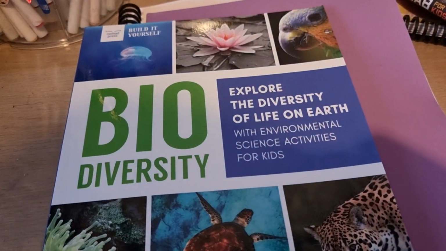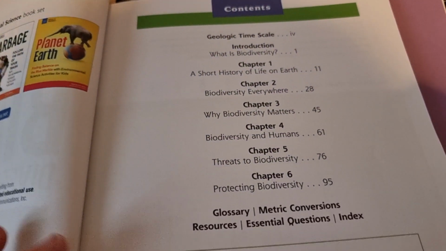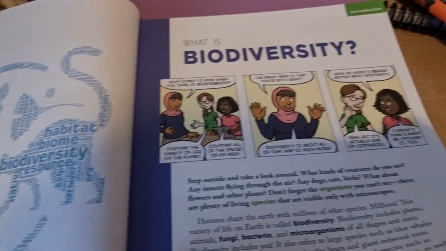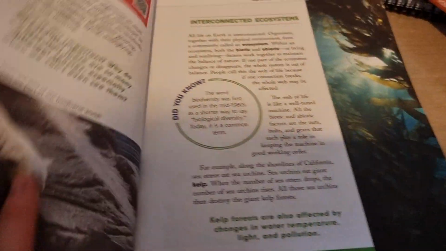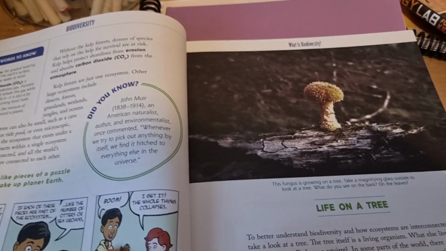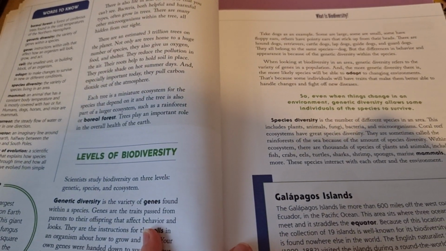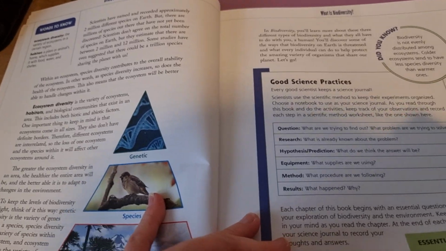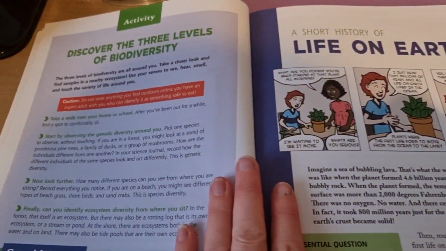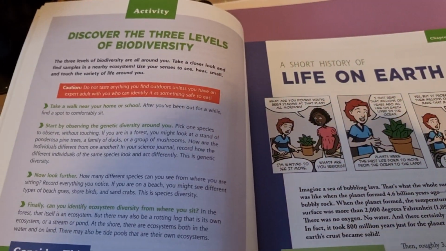Okay, moving on to biodiversity. Okay, and this one we have the introduction and then 6 chapters. Okay, so here's the intro chapter. What is biodiversity? QR code, link. Levels of biodiversity. And it talks about the scientific method. And then 3 levels of biodiversity activity.